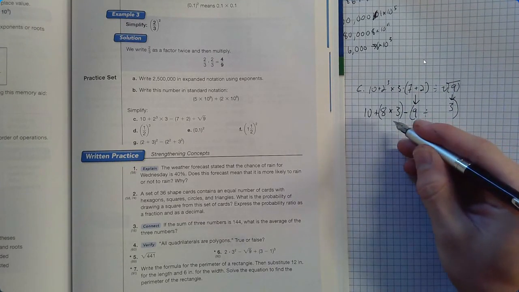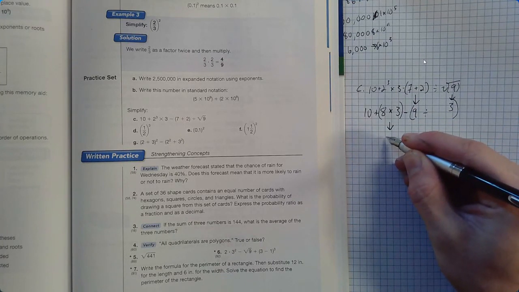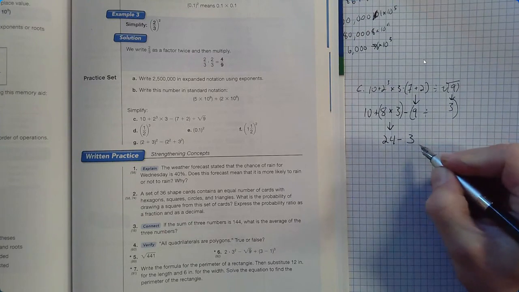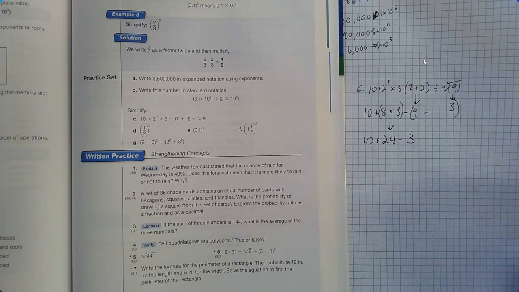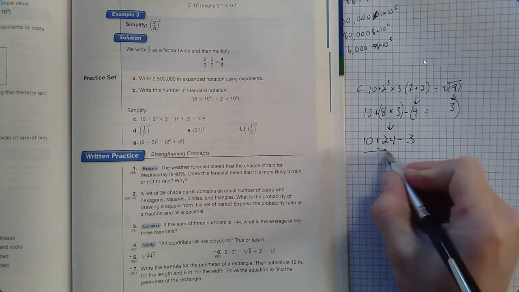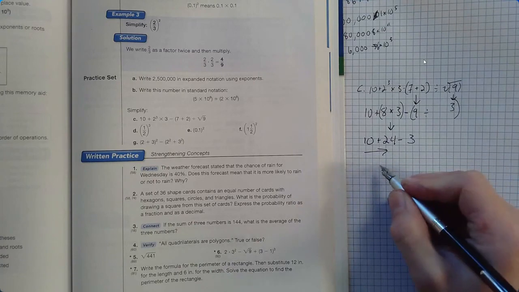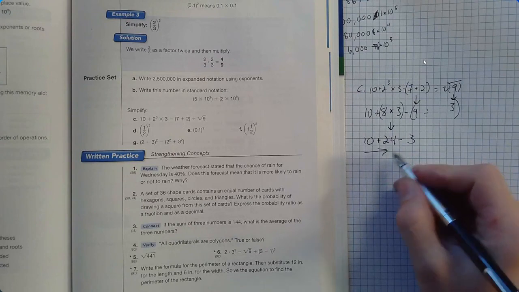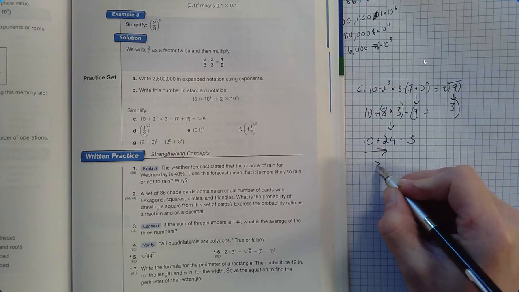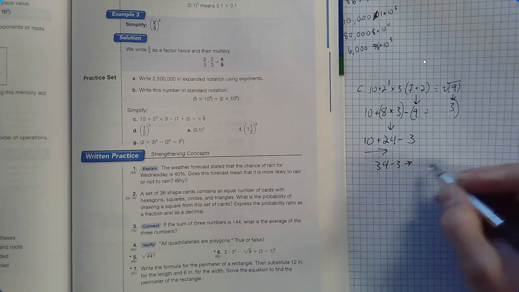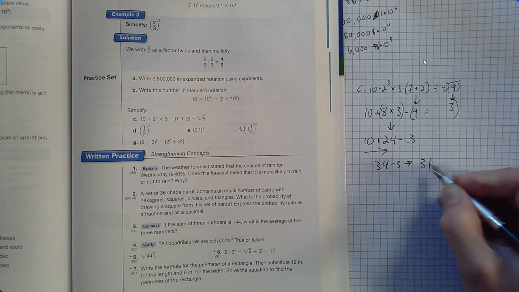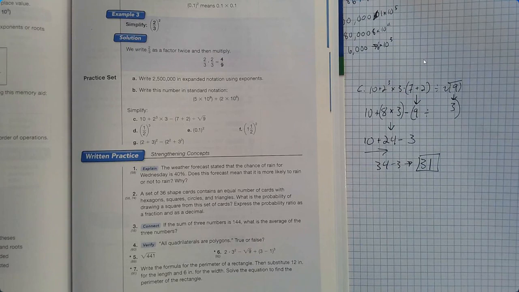So 8 times 3 is 24. 9 divided by 3 is 3, and 10 plus. Okay, now we do it from left to right again. So 10 plus 24, although matters less at this point. 10 plus 24 is 34 minus 3, and now 34 minus 3 equals 31. Okay, if you don't do it in that order, you're going to get messed up.